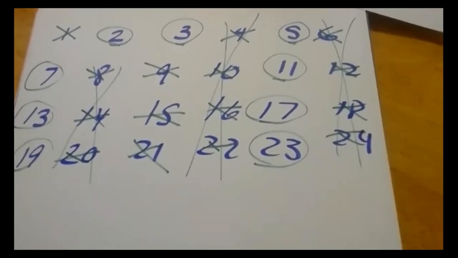You might want to do other things with this, like use coloring or use markers or something to eliminate the numbers. You could use blocks that have numbers on them and take the blocks away, things like that. You know, there's all kinds of fun ways to use the sieve of Eratosthenes.